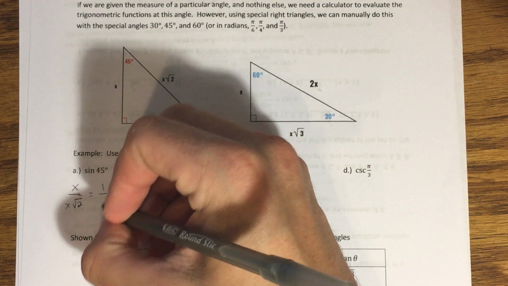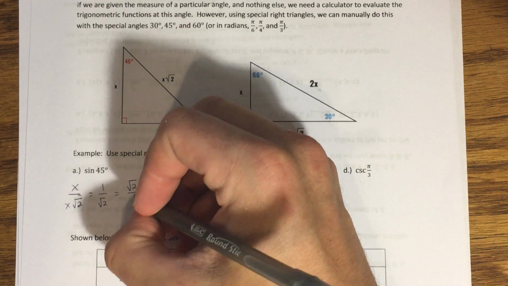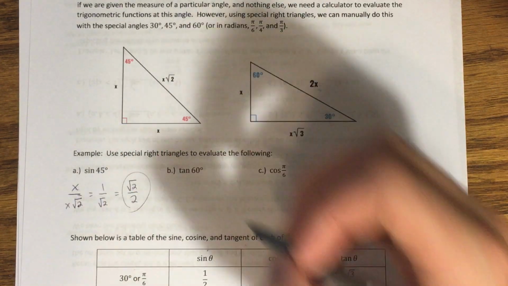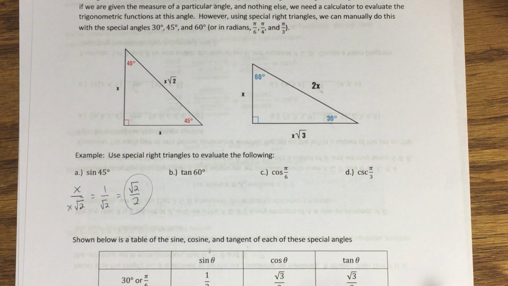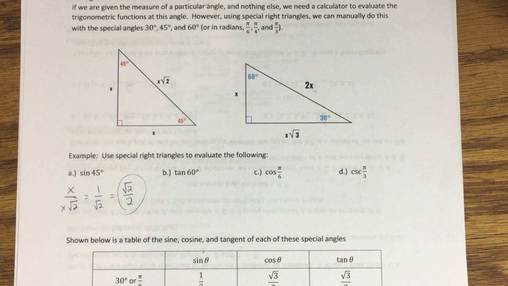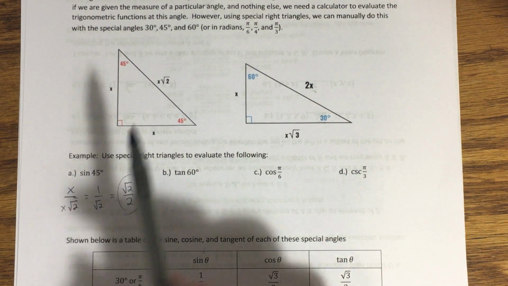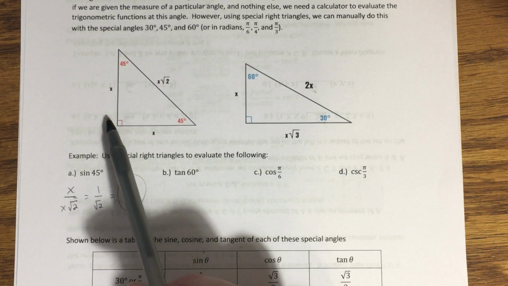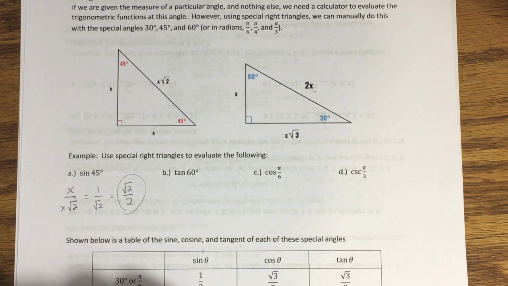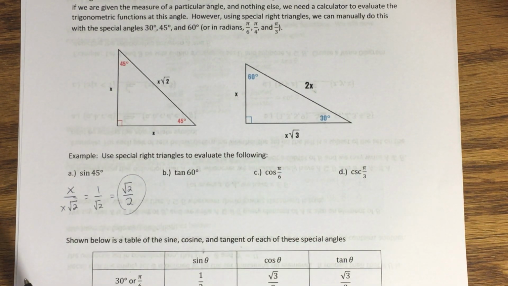This becomes 1 over root 2, or after rationalizing, root 2 over 2. Okay? Now what's interesting about that is it demonstrates something that's true of your trigonometric functions for any angle. But in this case, we're looking specifically at the 45-degree angle. Suppose x is 1, then I would have 1, 1, root 2. That would be one possibility for a 45, 45, 90 triangle.